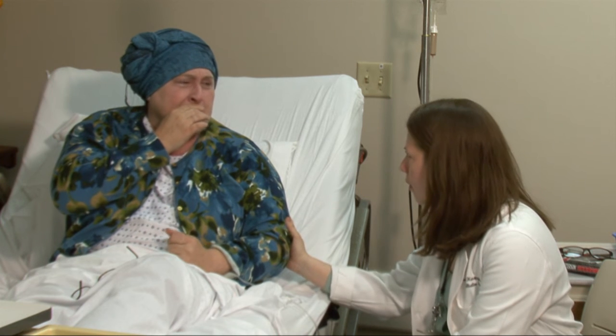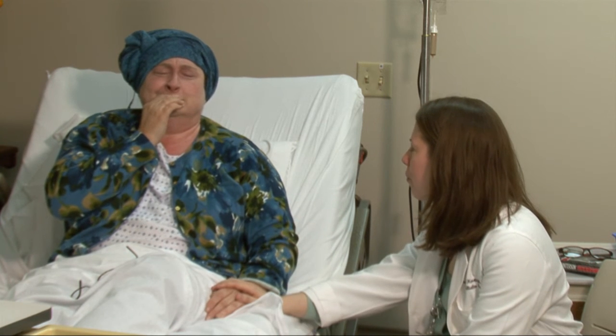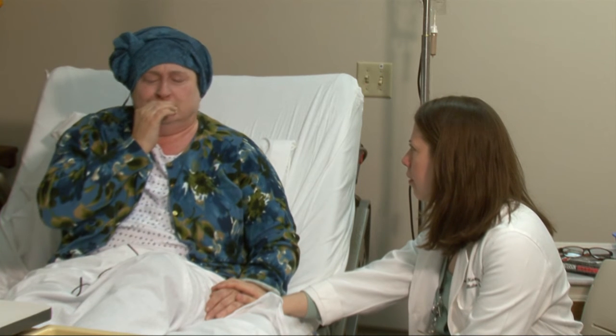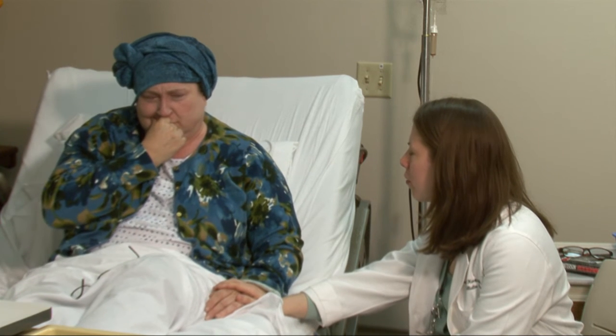It doesn't look like it. It looks like the cancer spread even through that. And I wish things were different.